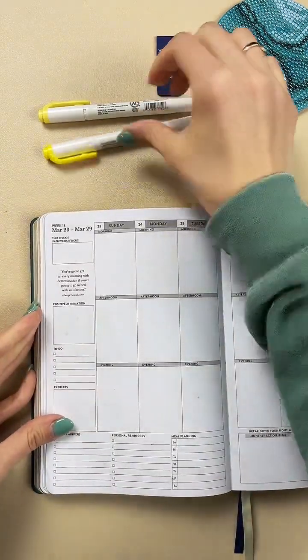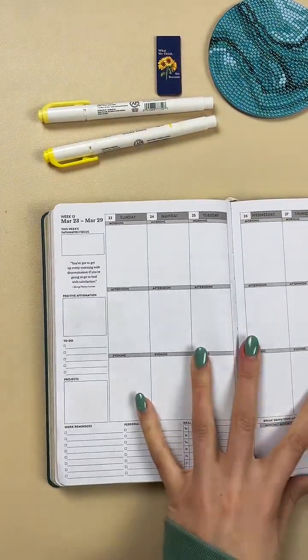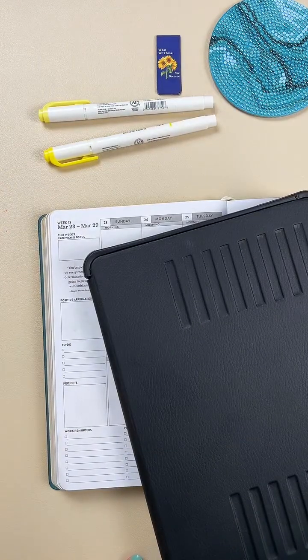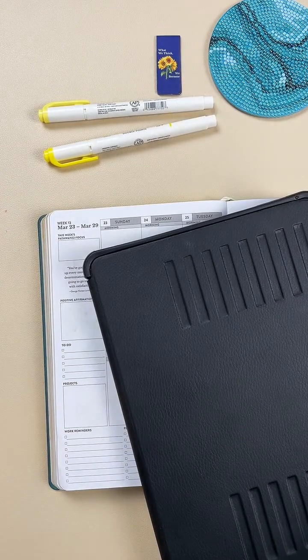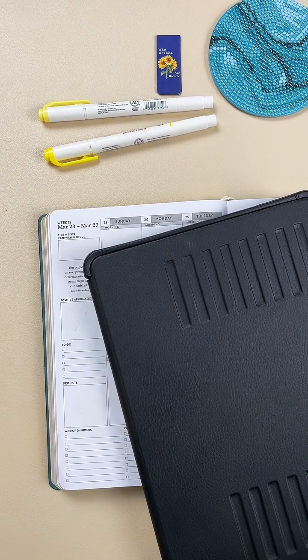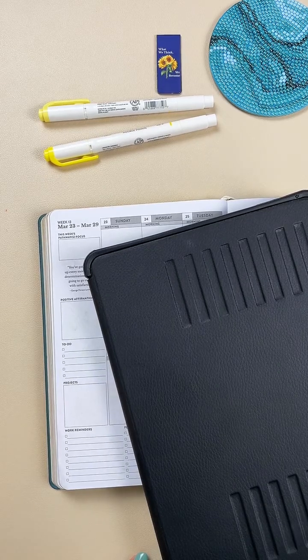I'm gonna go ahead and open up our iPad here. Let me just go ahead and add our products in so you guys know what we're working with. Okay, here we go.